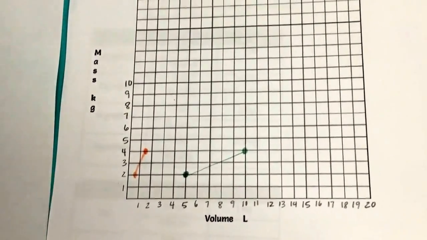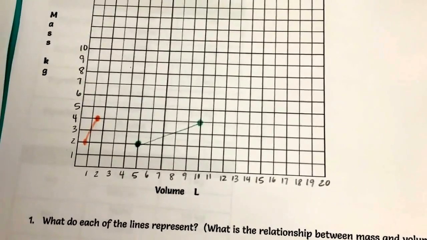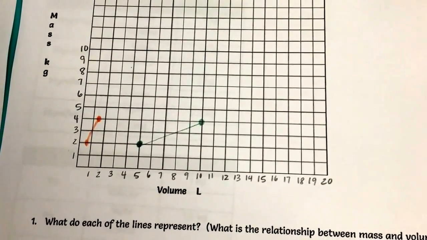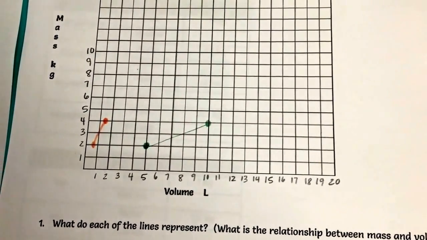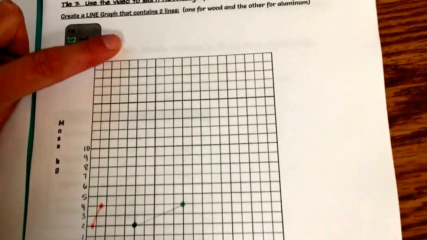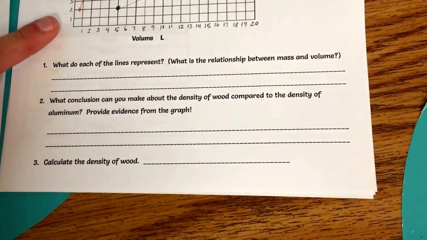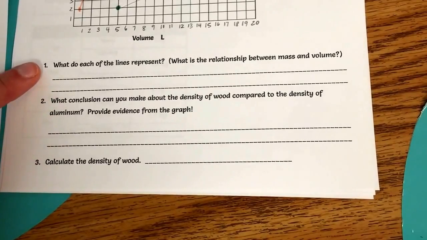Okay, so now neither of my lines are finished. You need to continue both of the lines, one for wood and one for aluminum. You also need to have a title on this graph. And then I need you to think about using this graph, answering these 4 questions.